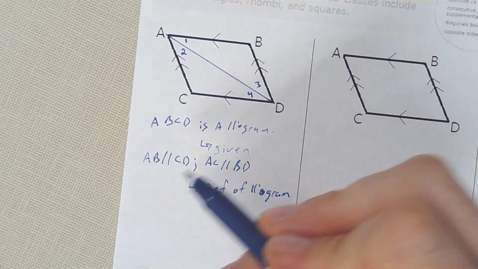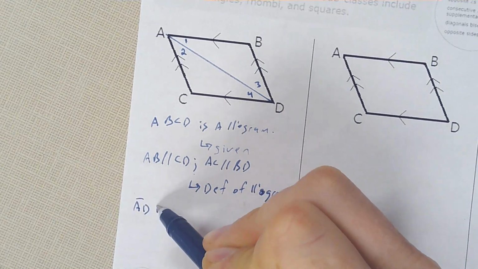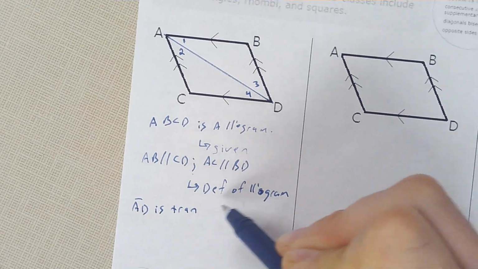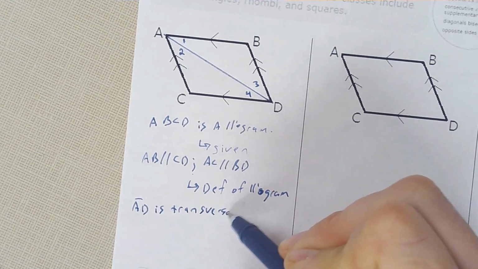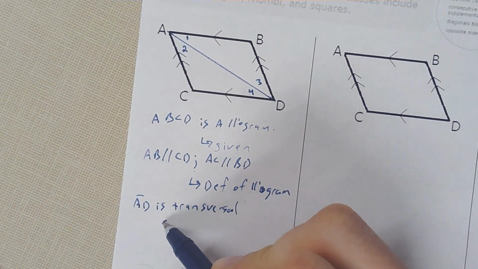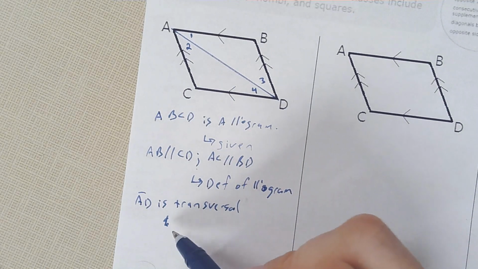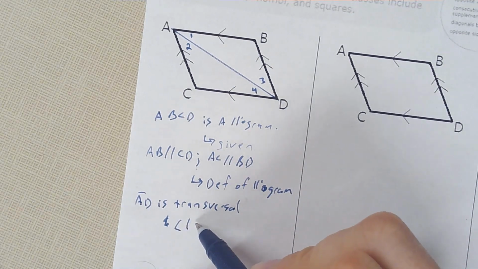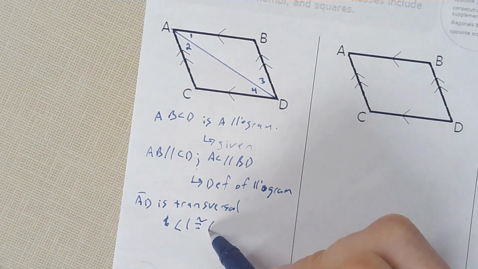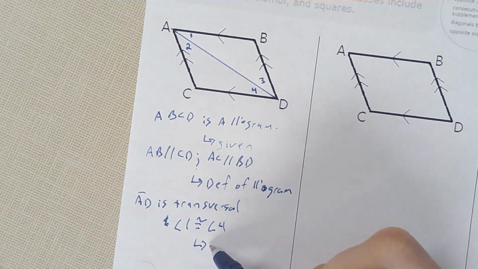AD is a transversal, right? That's the definition of a transversal. And angle 1 is congruent to angle 4, because those are alternate interior angles.